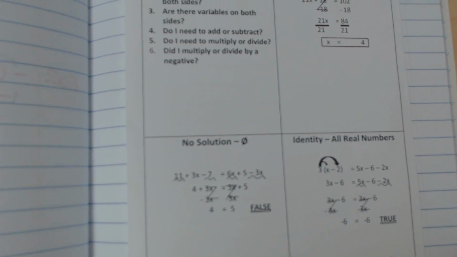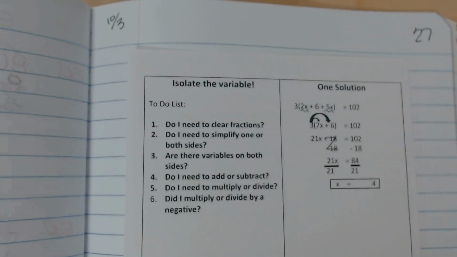So here is a quick summary of what happens when we are solving equations.